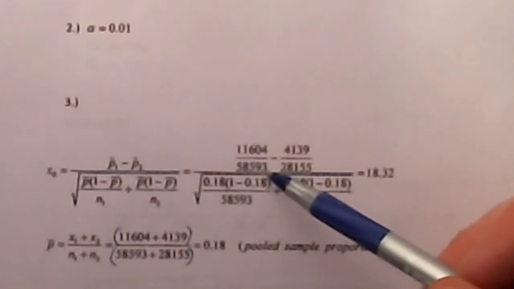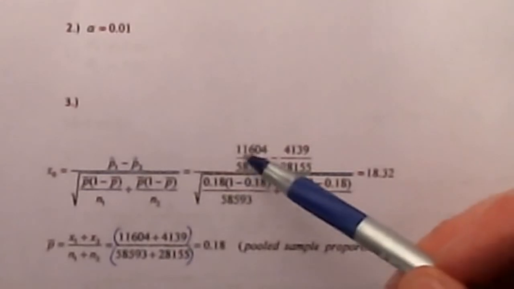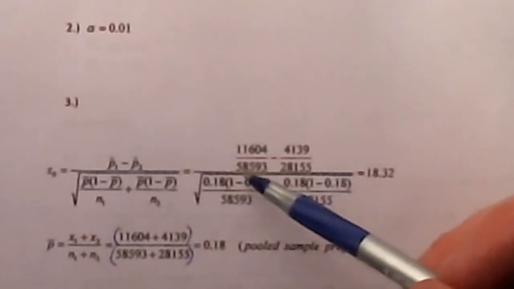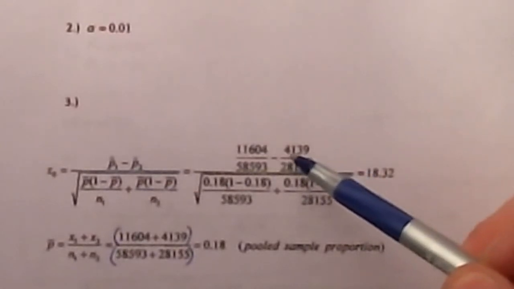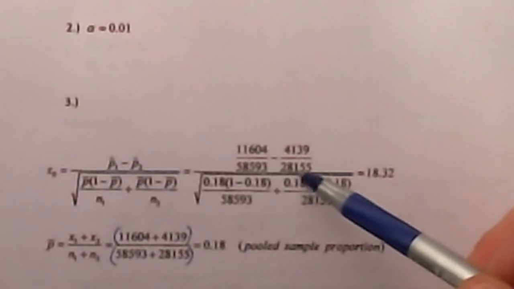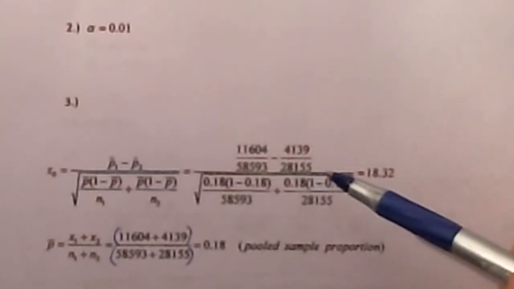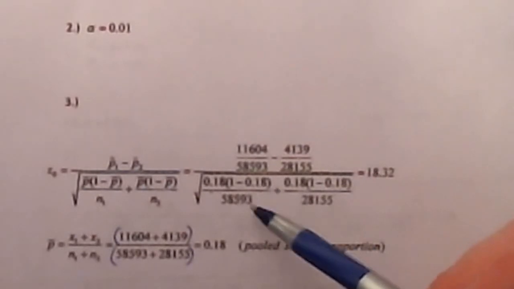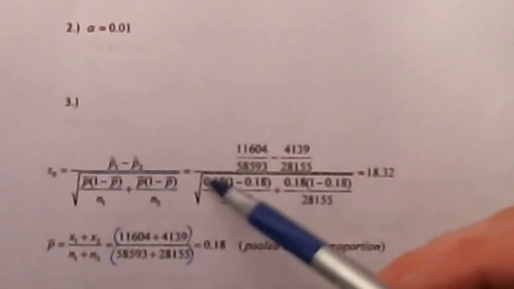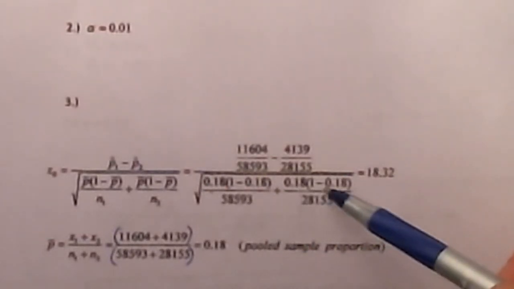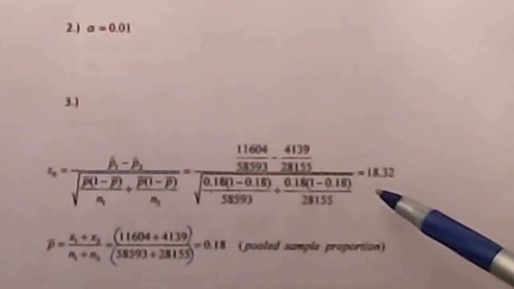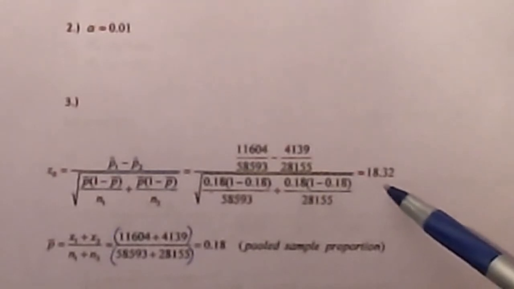Of the 58,593 patients that suffered cardiac arrest during the day, 11,604 were successfully discharged and survived. So we take 11,604 divided by 58,593 minus the nighttime crowd, which is 4,139 survivors divided by 28,155 nighttime patients who suffered cardiac arrest. We're going to take that difference and divide it by the square root, where we take p-bar, which is 0.18, times 1 minus 0.18, and divide that product by 58,593. That's for the daytime crowd. The nighttime crowd is 0.18 times 1 minus 0.18, divided by 28,155. When you put this into your calculator, you should get 18.32.